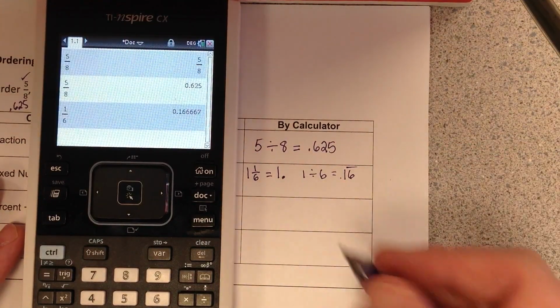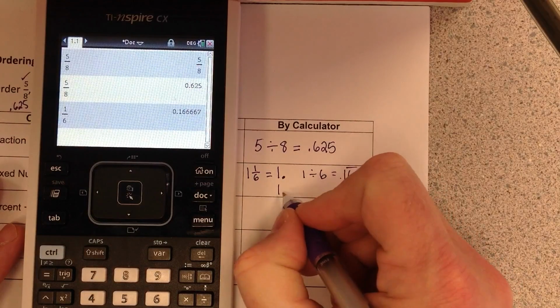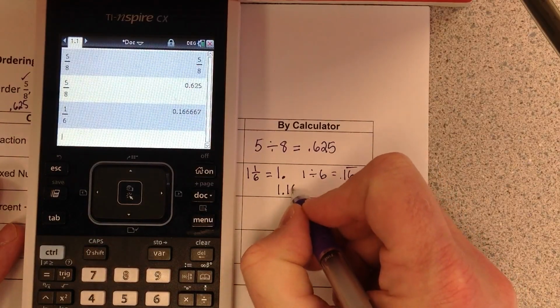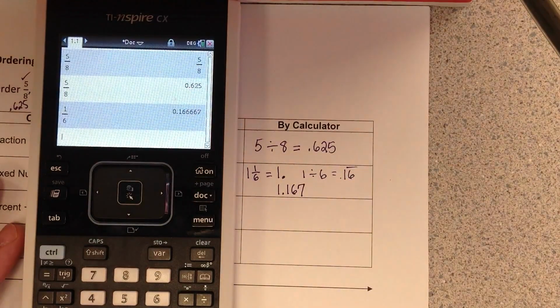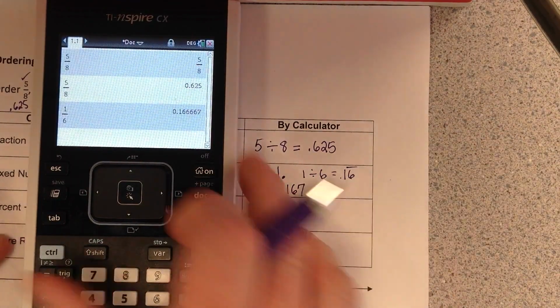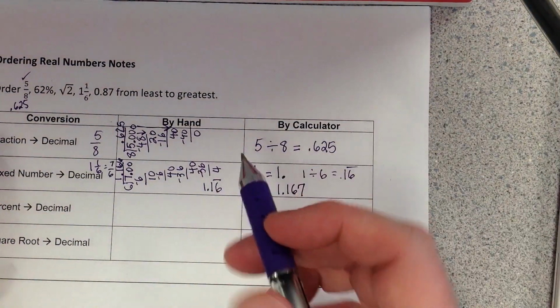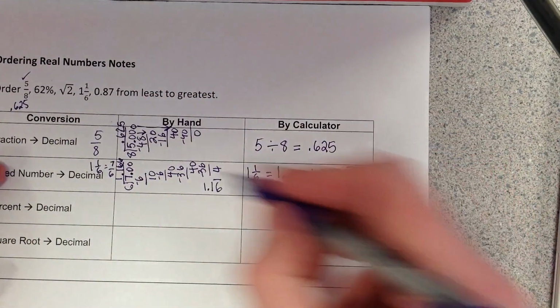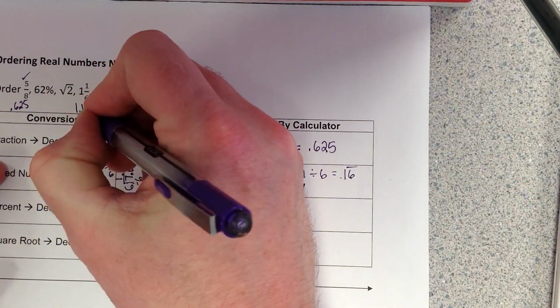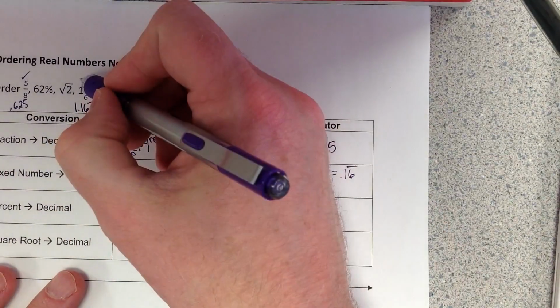So if I'm doing it by calculator, it's going to give me 1.167 because it always rounds that last digit. Okay? So we converted a mixed number to a decimal, so I'm going to change that to 1.167, and we can check mark that one.